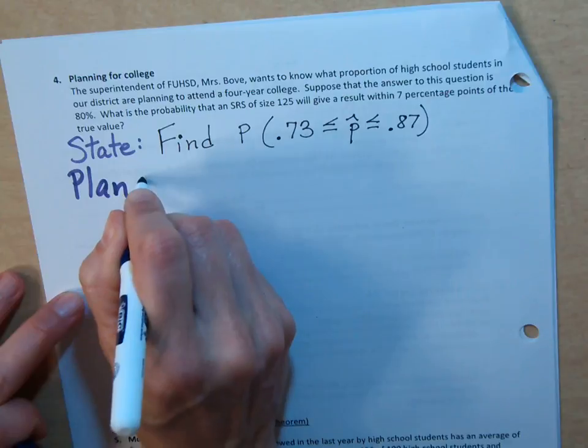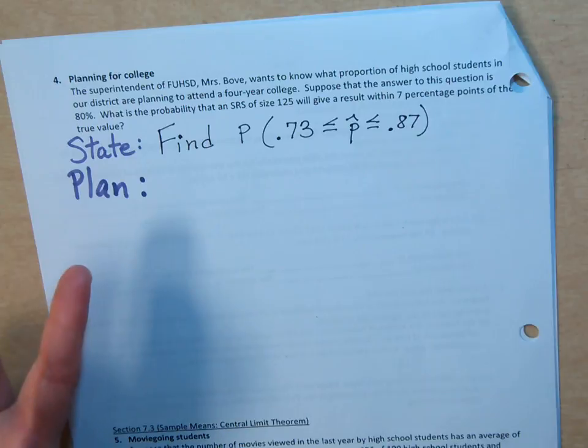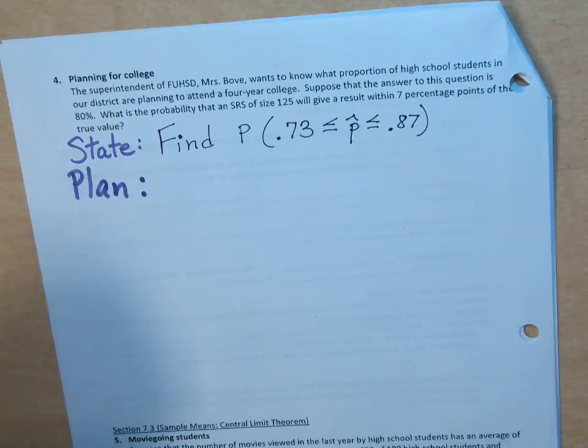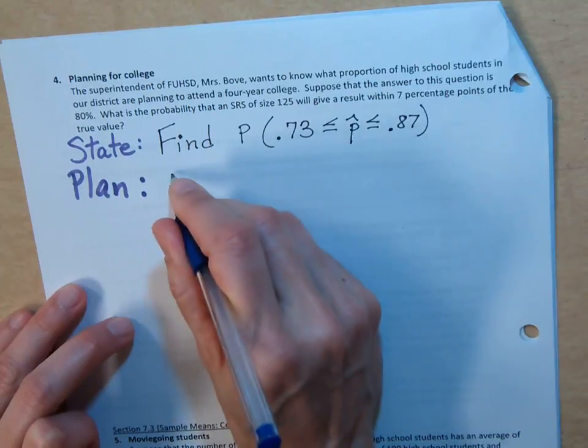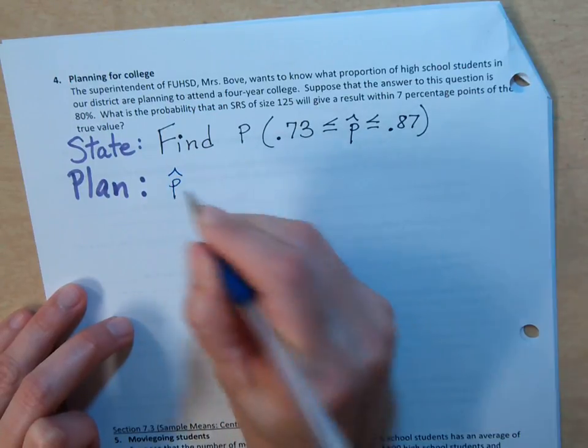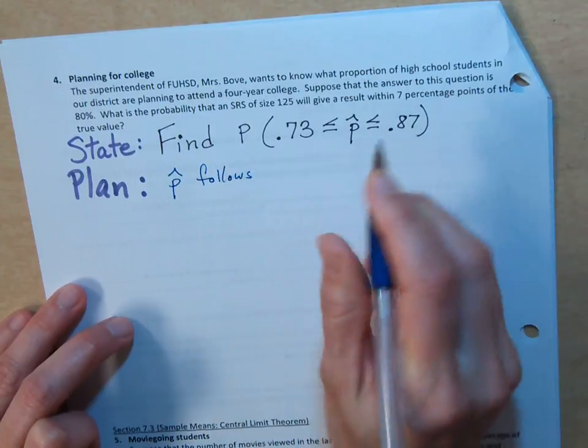In the plan part, that's typically where you're going to test your conditions. In order to use the standard deviation and to use normal CDF, we need to make sure that the 10% condition is met and the normal condition is met. So that's what you're checking in the plan part. Indeed, if we did the sampling distribution of p hat, if we did a bunch of them, it does follow a normal distribution.